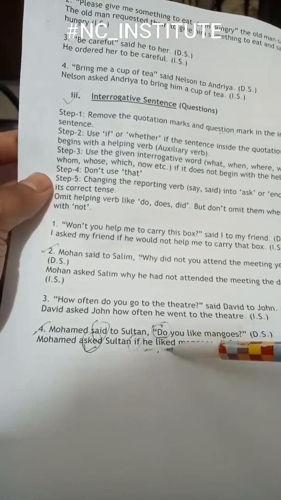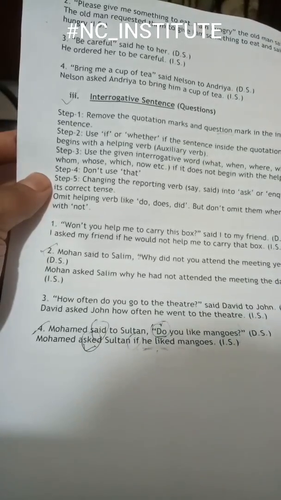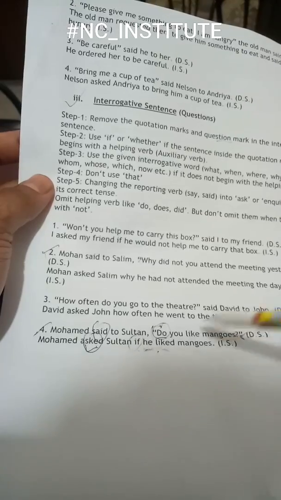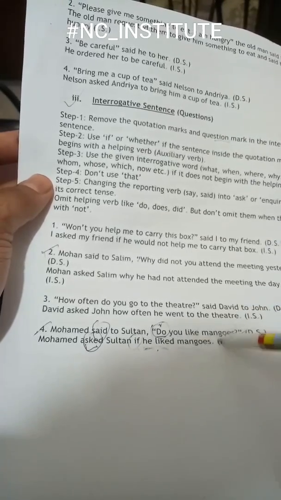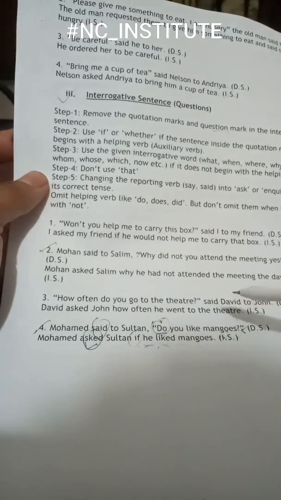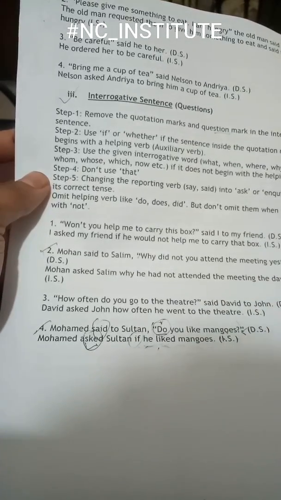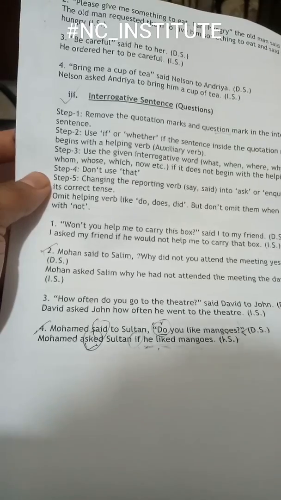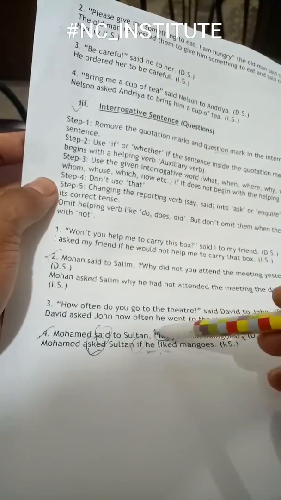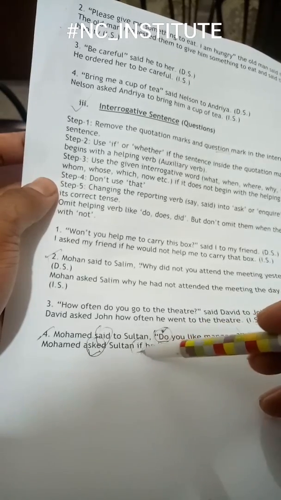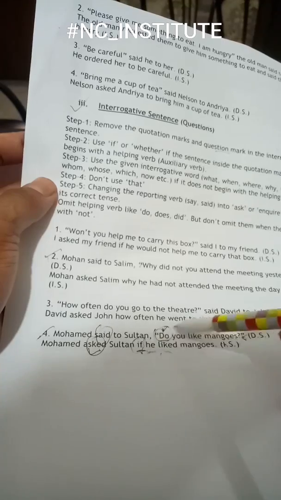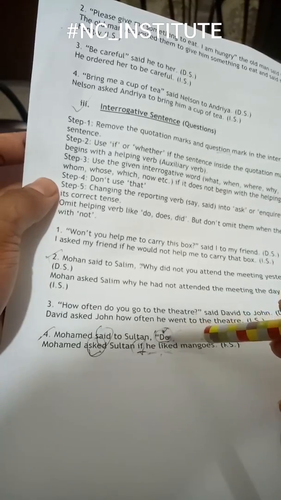This is very important to understand, because if you follow the sentence structure of the interrogative form, that will be wrong. So while changing interrogative sentence from direct speech to indirect speech, you must keep in mind that when there is a helping verb at the beginning inside the quotation mark, there must be if or whether, whichever is suitable, instead of do or any helping verb.